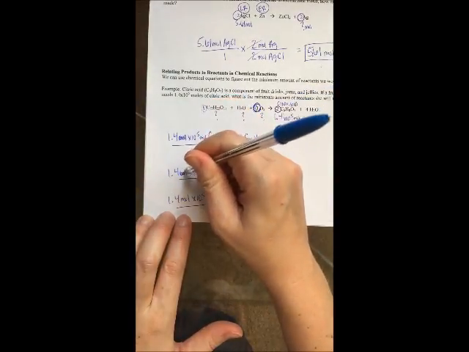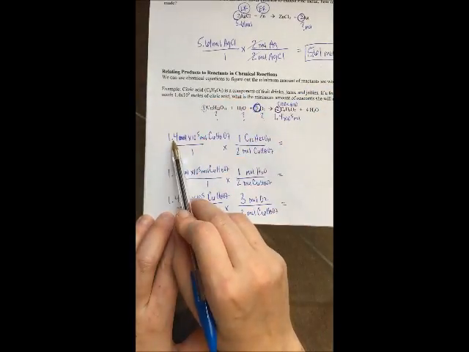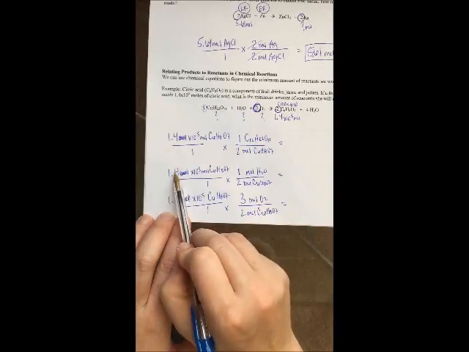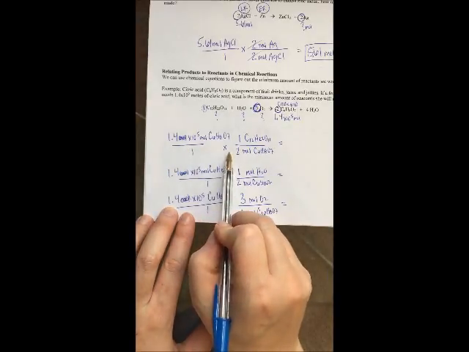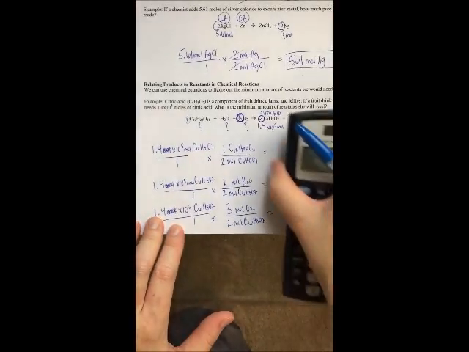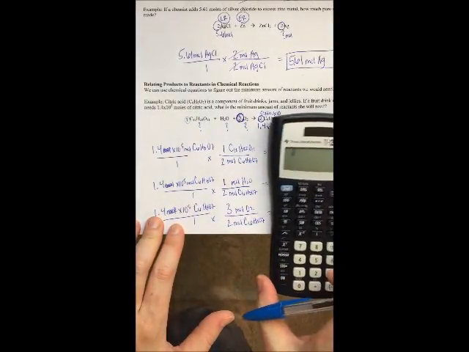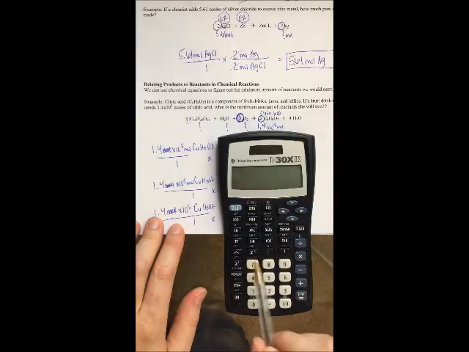Okay, so now you have 3 simple calculations that you need to punch into your calculator. I see I have the word mole here. That shouldn't be there. 1.4 times 10 to the 5th. So let's punch in this first one together. Remember on your calculator, when you have things in scientific notation, you're looking for the E button.